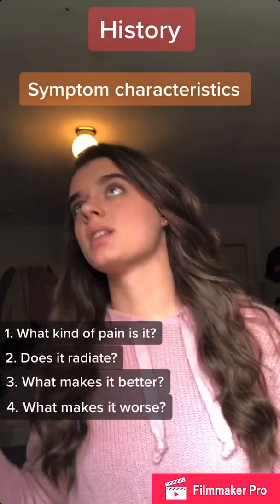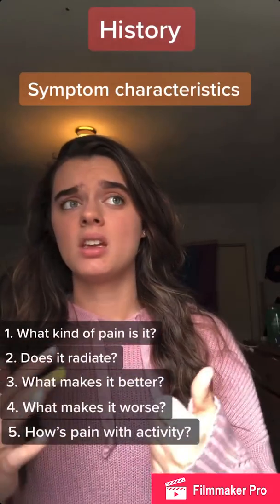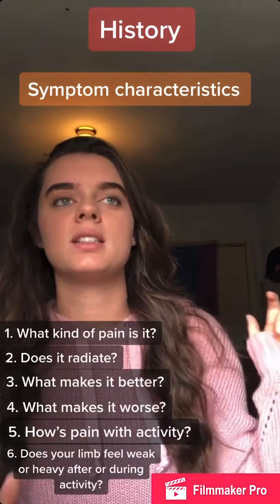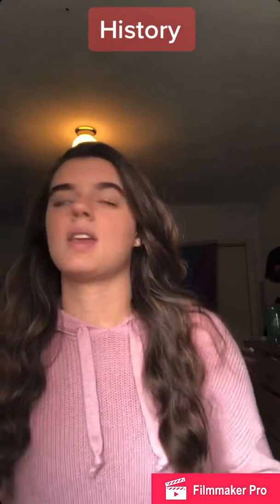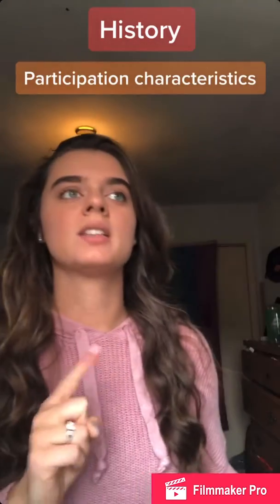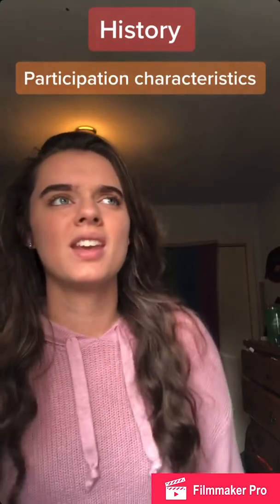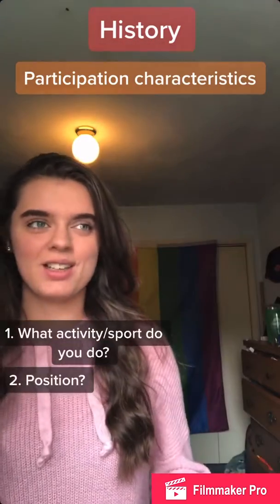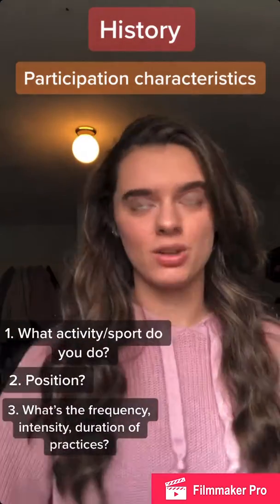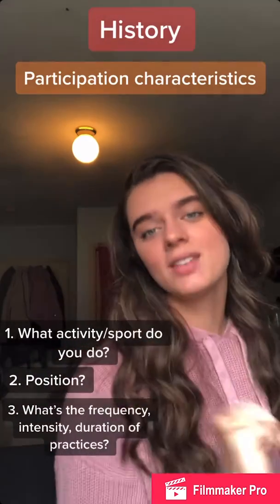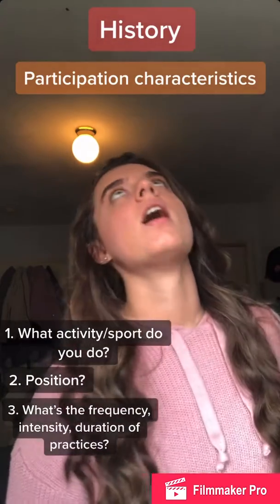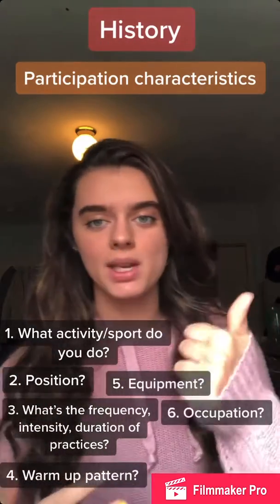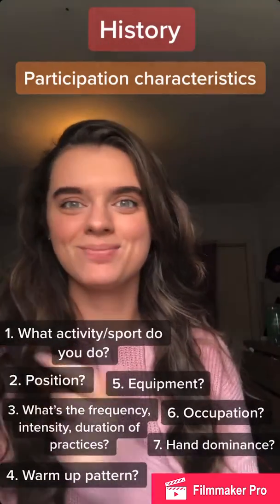What makes it worse? How's your pain with activity? Does your limb feel weak or heavy during or after activity? And any other symptoms. And then participation characteristics, what activity do you do, what sport do you do, what position are you, what's the intensity, duration of your practices, frequency of your practices, what's your warm-up pattern, could equipment be the issue, occupation, and hand dominance.